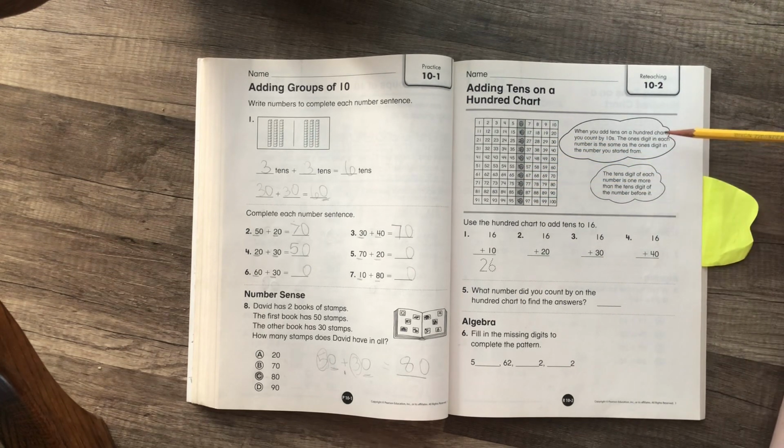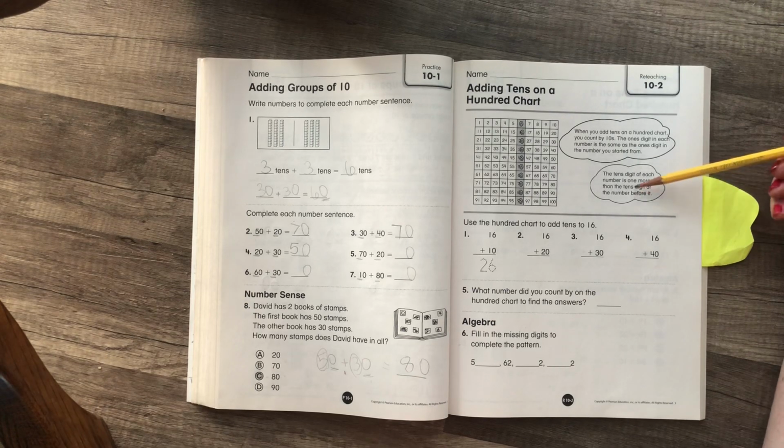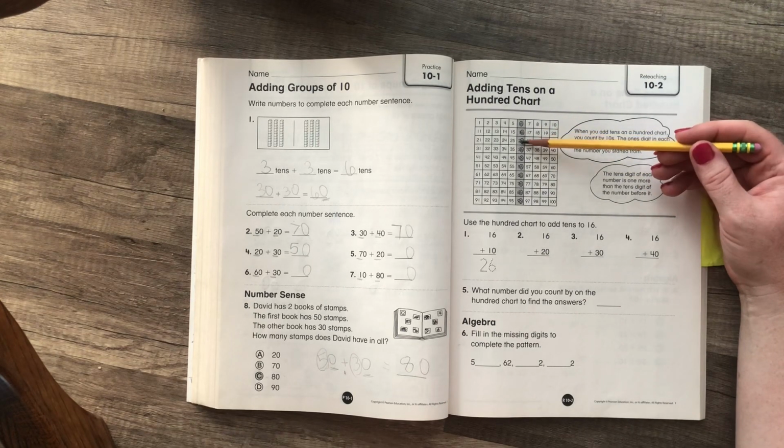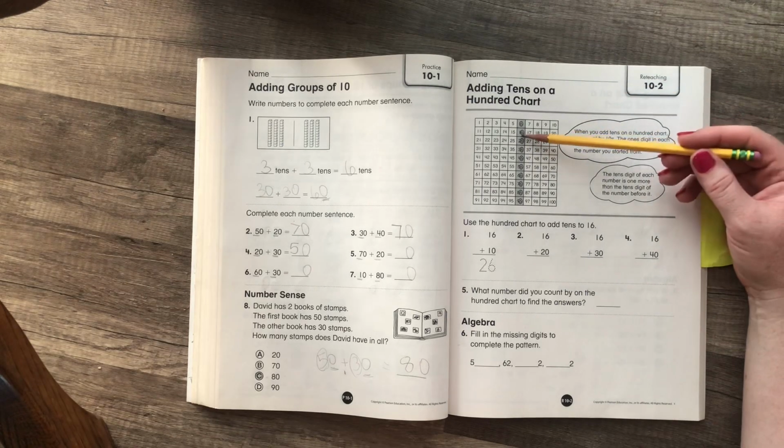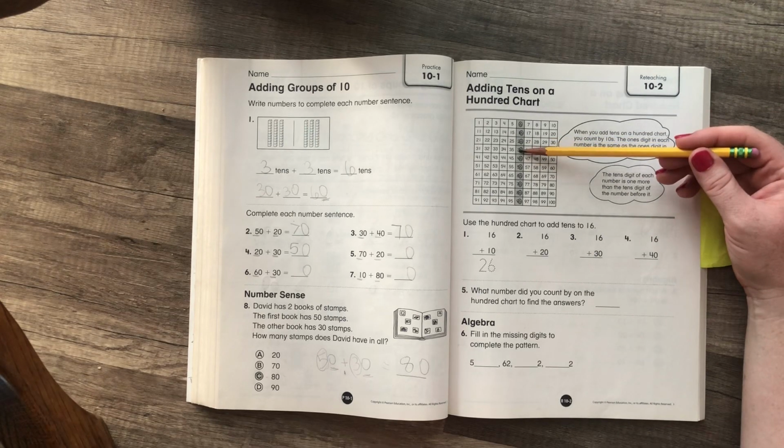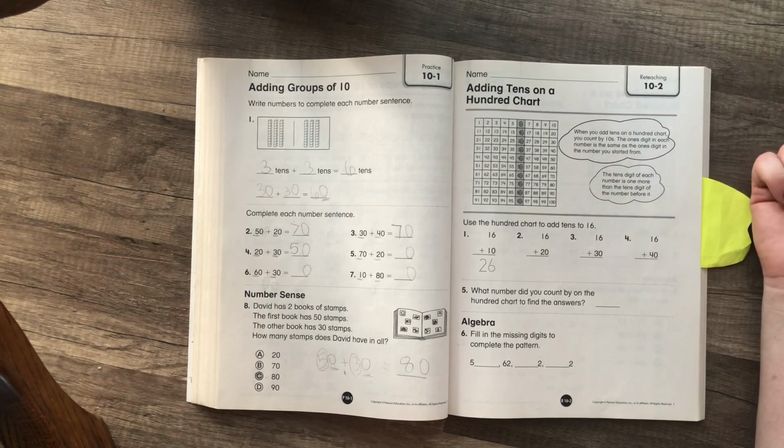As it says here, when you add tens on a 100 chart, you count by tens. The ones digit in each number is the same as the ones digit in the number you started from. The tens digit of each number is one more than the tens digit of the number before. All this means is that from here to here, you go from 16 to 26. That just means 1 and then 2, the next number up. And then 2 to 3, so 26 to 36. It just goes up one number in the tens place. That's all it means, okay?